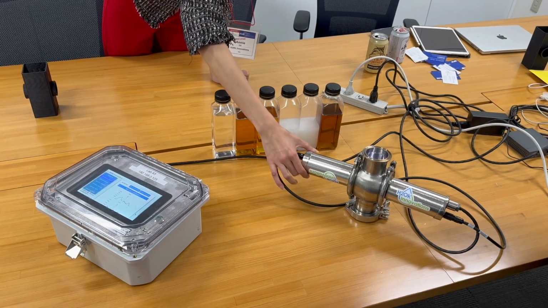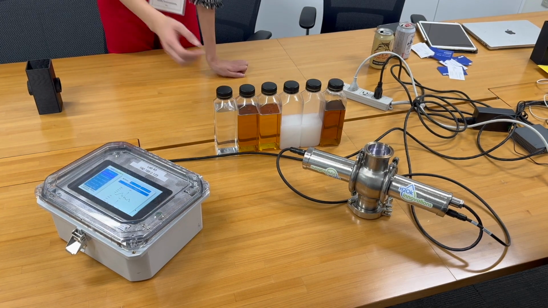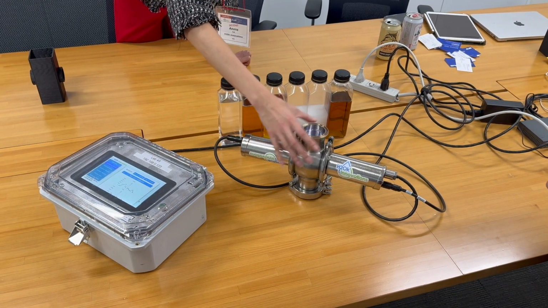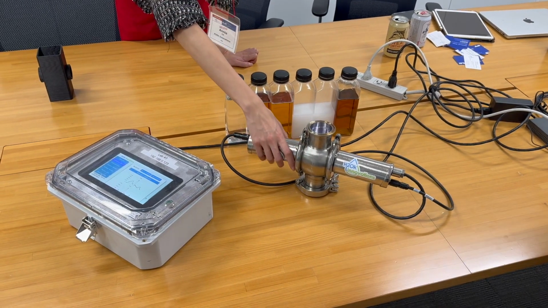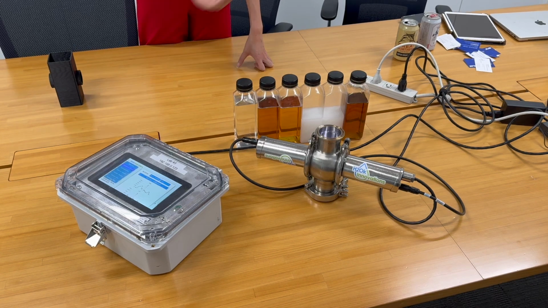So this is a live demo unit of the H2OK innovation system. So we just have the sensor. This is usually what it looks like when it's installed on a pipe. It actually makes zero contact with the fluid itself. It just attaches onto the outside of a flow cell. This is an off-the-shelf flow cell. You can use what you want.